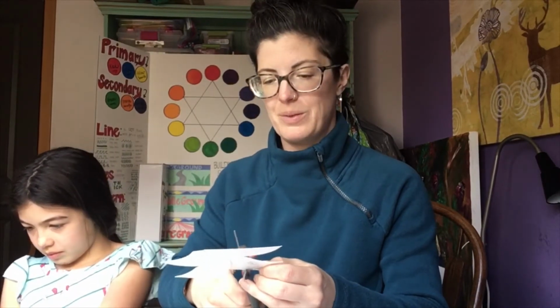Lily's starting to draw an idea of what she wants her fox to look like on top of her template, which is pretty fun.